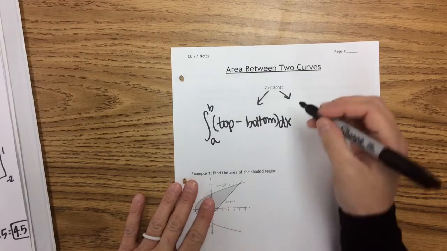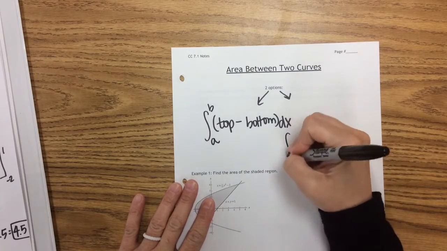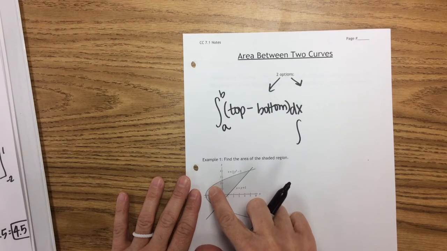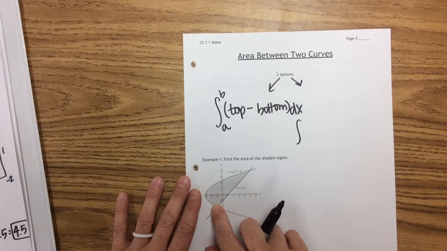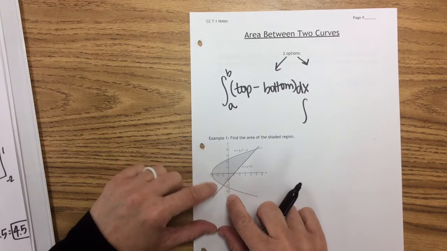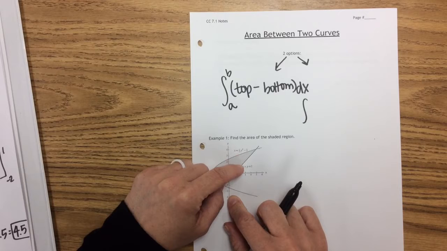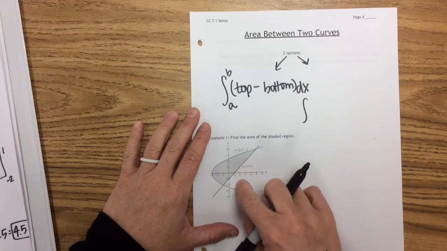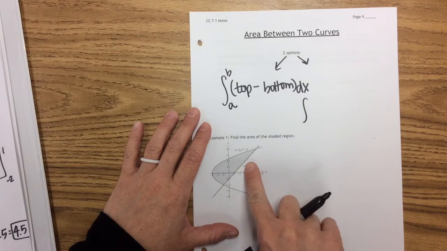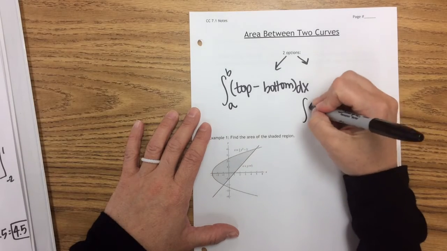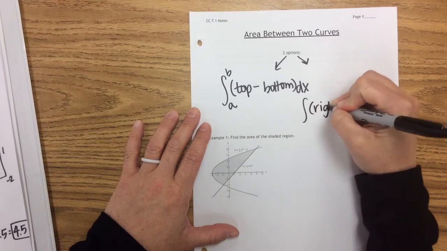Your second option, I don't have room here, so I'll write it down here, is if you don't have a top equation that's always the top and a different one that's always the bottom, like here, the same equation's the top and the bottom over here, and then you have a top and a bottom that's different over here. When you have a situation more like this, you could take the right minus the left.